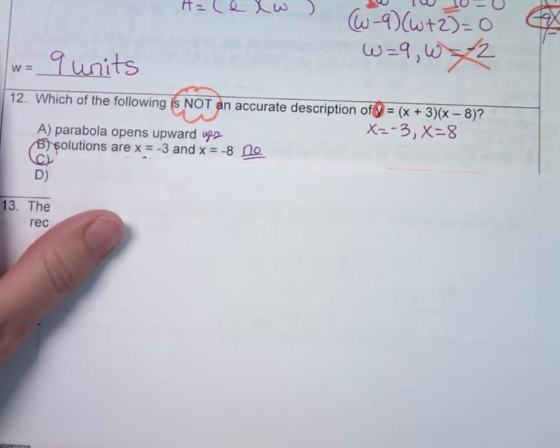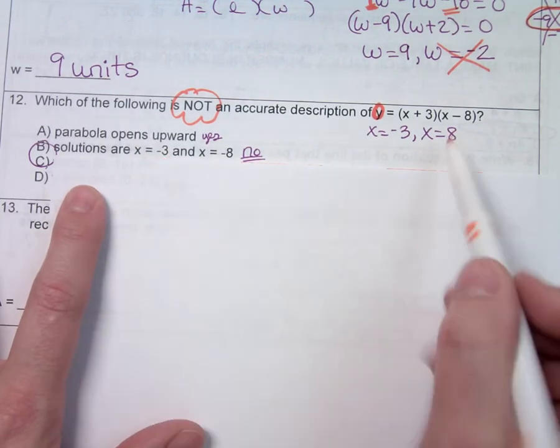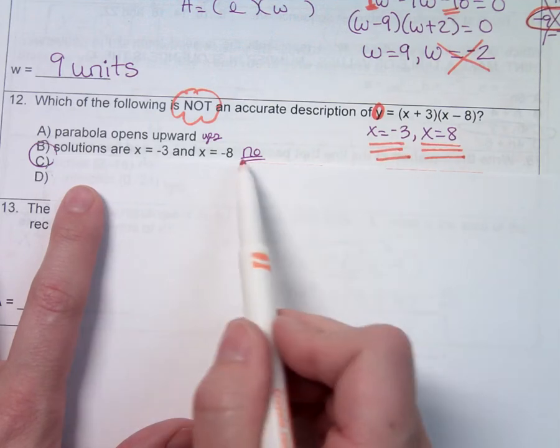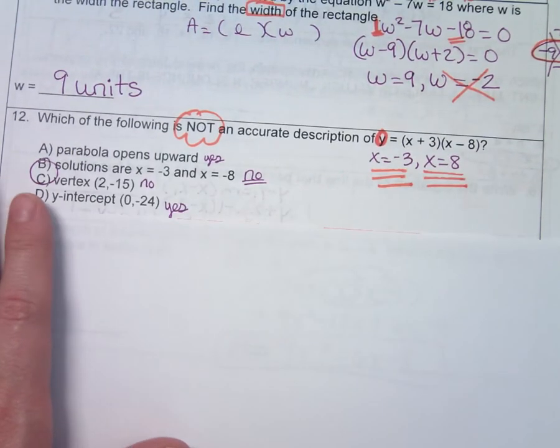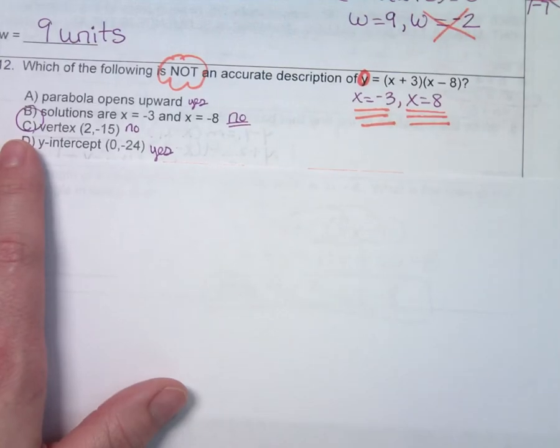So I know that B is not true, because B says the solutions are negative 3 and negative 8, but we can see it's a positive 8 and a negative 3. So I know that B is not true. There actually happens to be another one that's not true. So I'm just going to show you this on the graphing calculator so you can see a bunch of things for yourself.